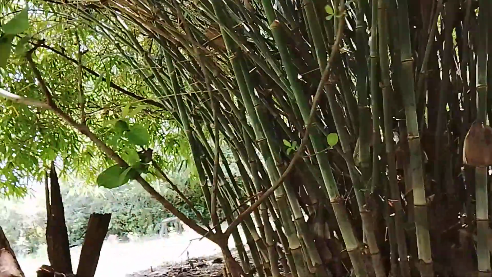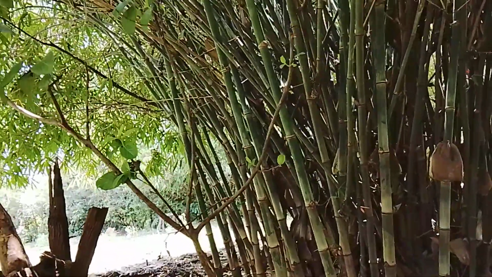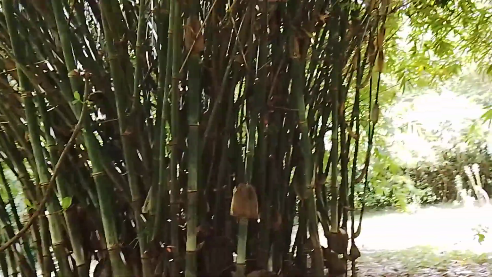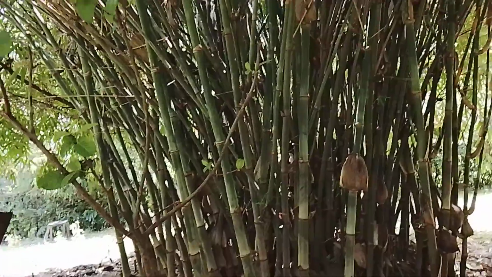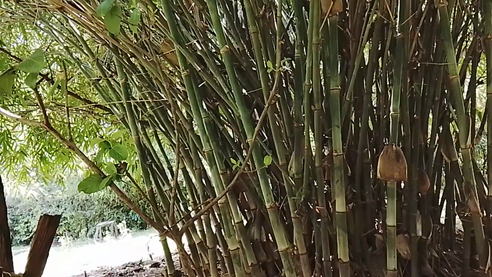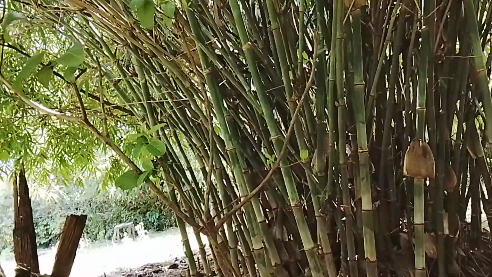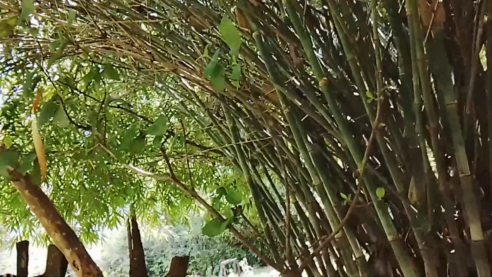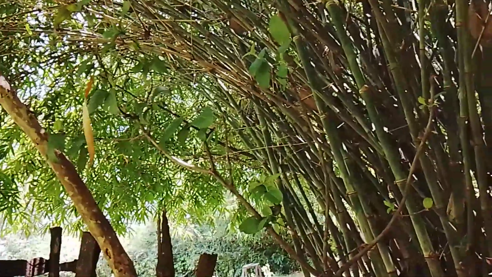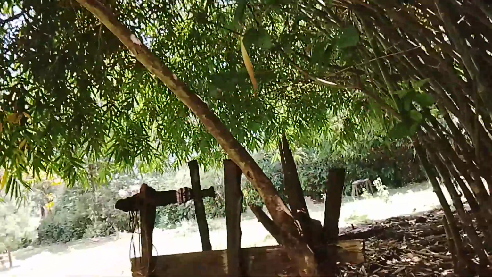Then after that, you can cut it into small pieces and then boil it to remove the bitterness, and slice it, and you can add it to soups, salads, pickles, etc. The leaves can also be used.